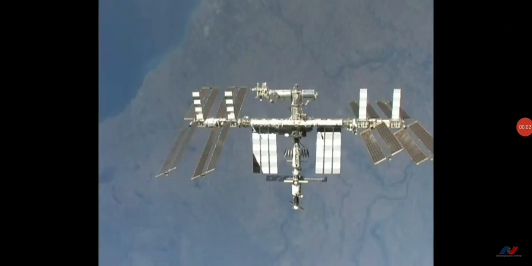Let me set the scene. We're on the Discovery shuttle, several hundred feet apparently above the International Space Station, looking down not only at the ISS, but of course the Earth beneath it. So let's have a look at this short clip and I'll come back to you.